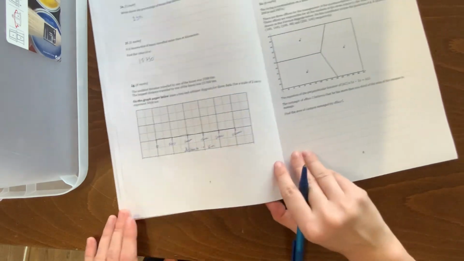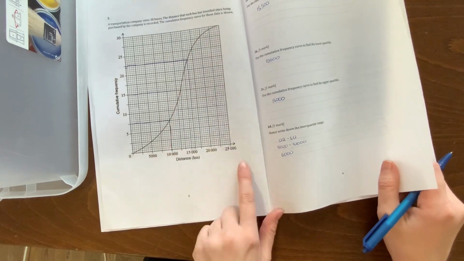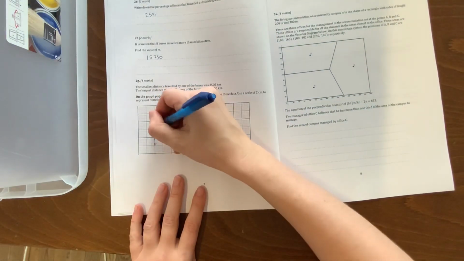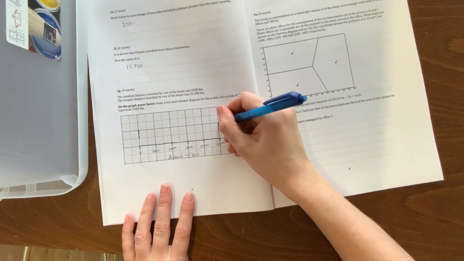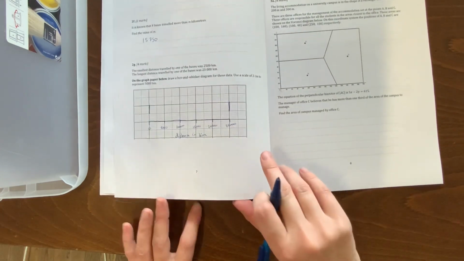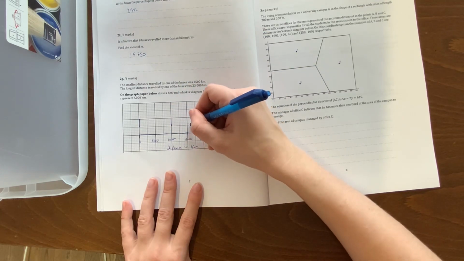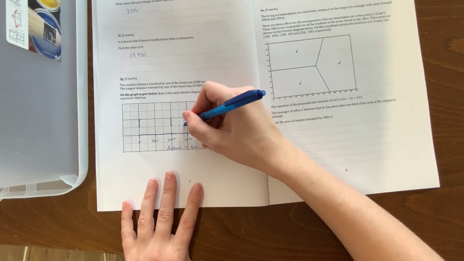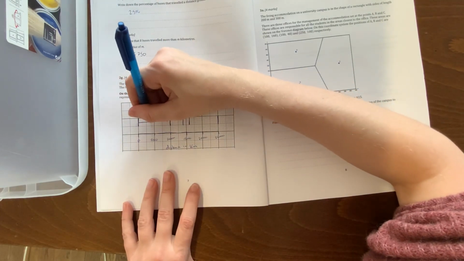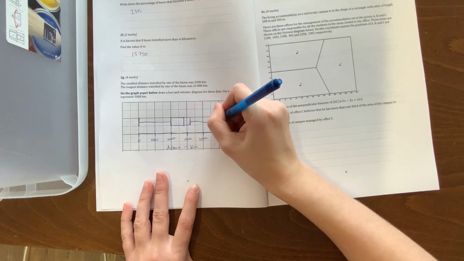So when I take a look at my cumulative frequency graph, as I said, my lowest value here is at 0. My highest value is at 25,000. So I'll do a line at 0, a line at 25,000. And then I just need to find my lower quartile, median, and upper quartile again. The lower quartile was 10,000. The upper quartile was 16,000, and the median was 13,500. And then I just need to join this up so it looks like a box and whisker plot. So it will look like this. There we go.